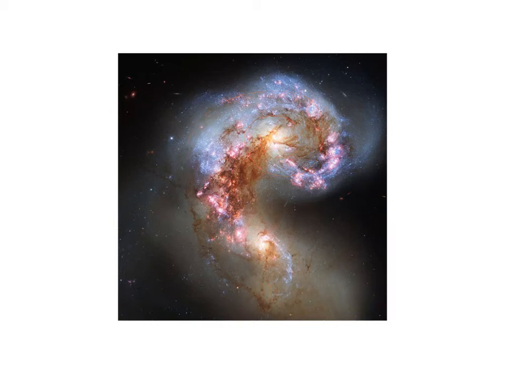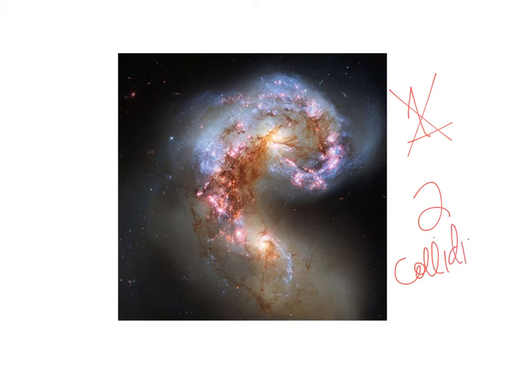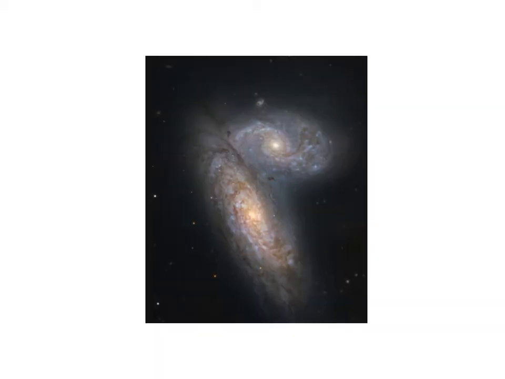But actually, the reason that this looks so crazy is it's not just one galaxy. Nope. It's two that are colliding with each other, which is so awesome. So galaxies can actually run into each other. Here we have butterfly galaxies. It's the same thing. It's called butterfly because it looks like a butterfly. But these are, in fact, also two galaxies. Here's Galaxy 1 and Galaxy 2 that are in the process of colliding with each other.